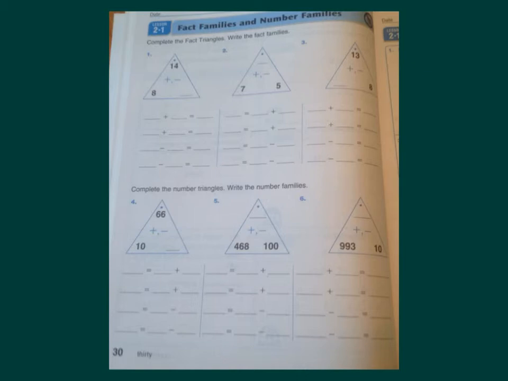So boys and girls, on page 30 of your math journal, it says fact families and number families. Complete the fact triangles, write the fact family. So you're going to have to do that here with the missing number here. You have 8 and 14. This one you have 7 and 5, and you're missing your higher number here where the dot is located. This one, your high number is 13, and you have 8. You have to find the number here. You're also going to have to write out all the fact families.